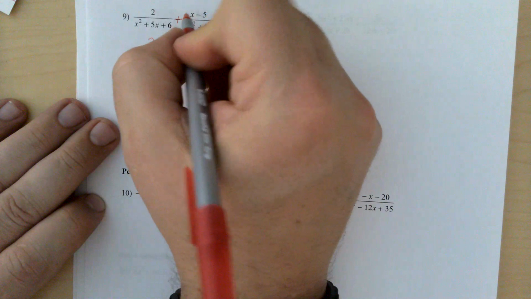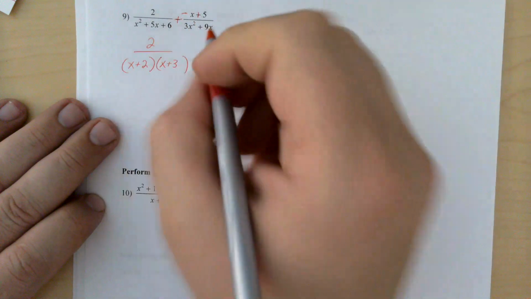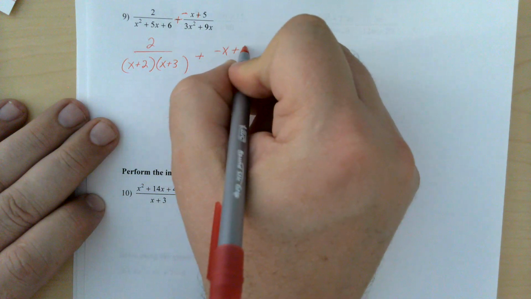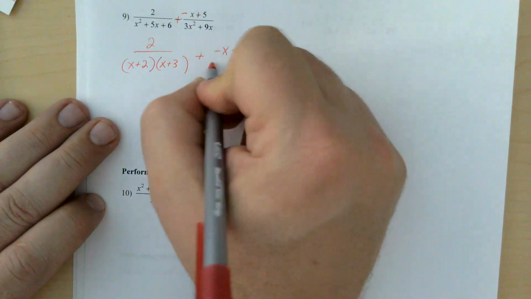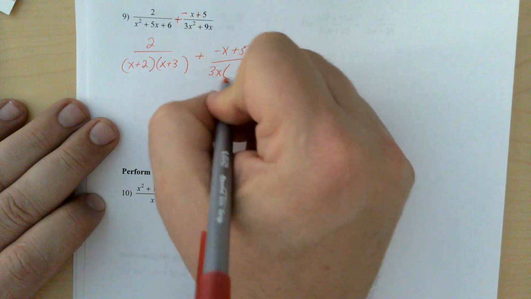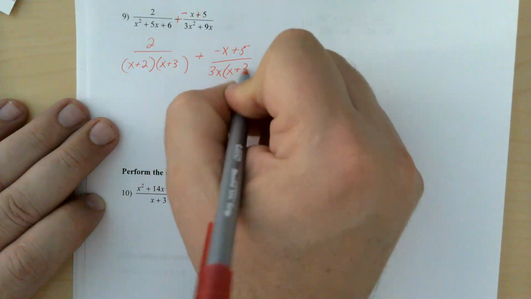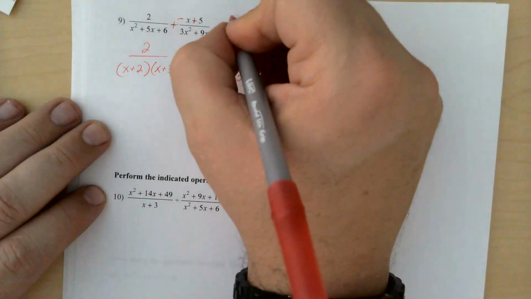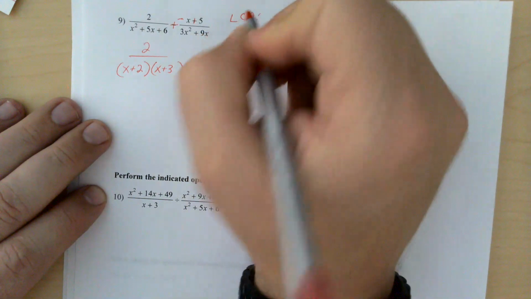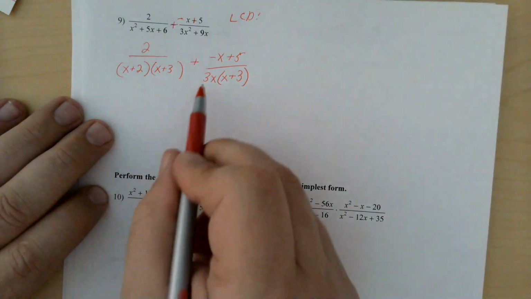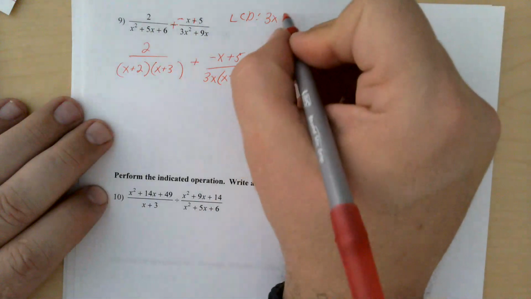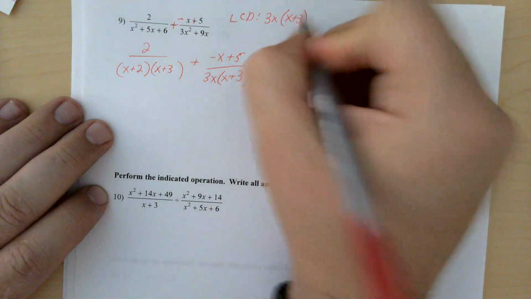This I'm going to change to a plus, minus, plus. So really we have plus negative x plus 5, and I'm going to factor out a 3x. So when we factor out a 3x, I have that. Okay, so here's what your LCD is. LCD, every factor must be used. I don't see a 3x in common. So we're going to need both denominators to contain a 3x. Both denominators, now we do have this in common, so that's good.